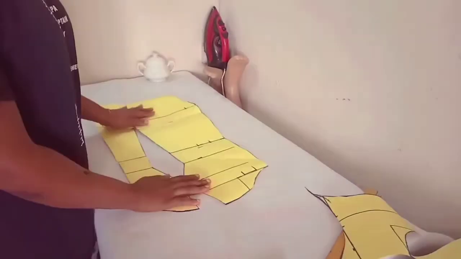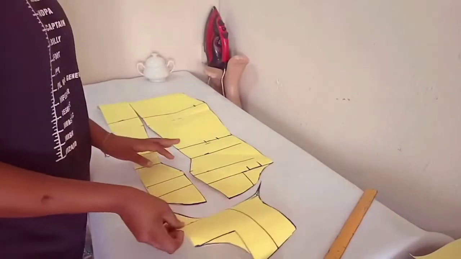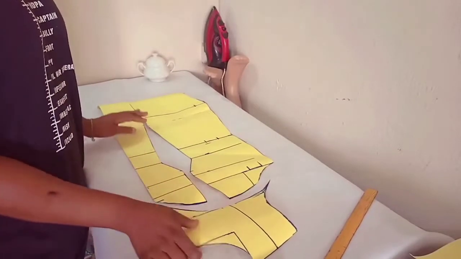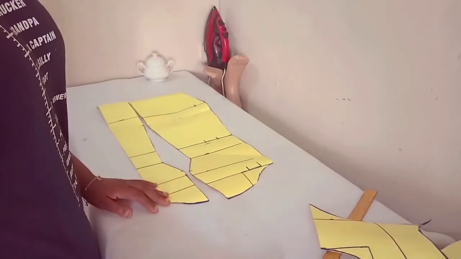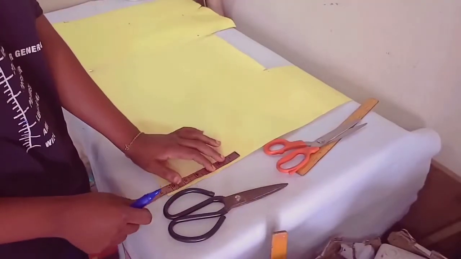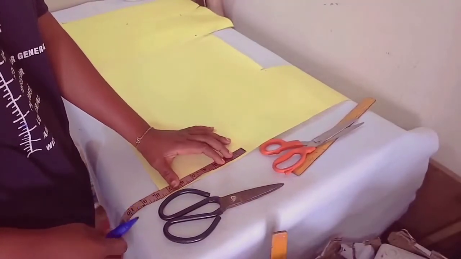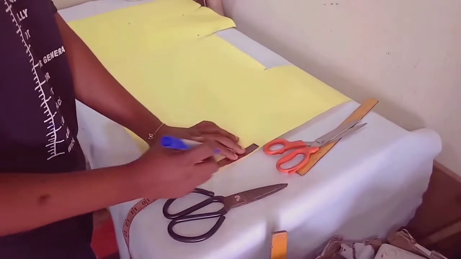So this is going to be your front pattern. If you need an illusion neckline, you will be adding that, but for that we'll be using just this. For the back, it's really simple, and I will be adding my zip to my fabric.